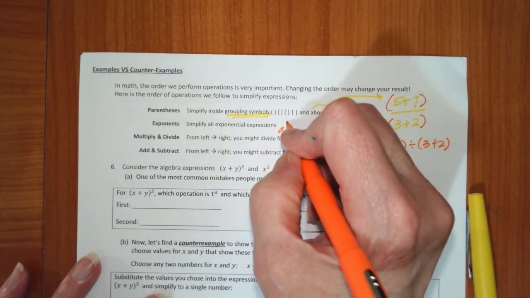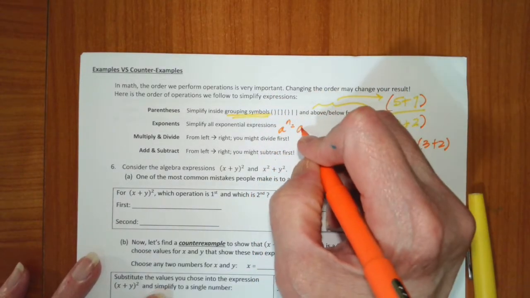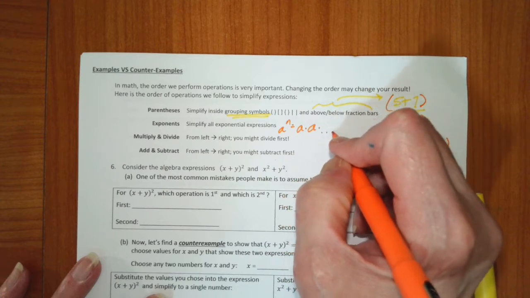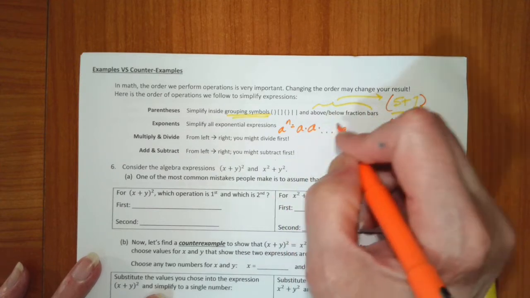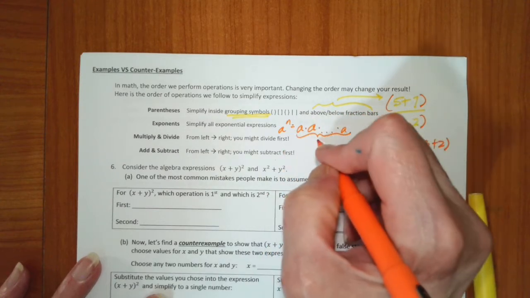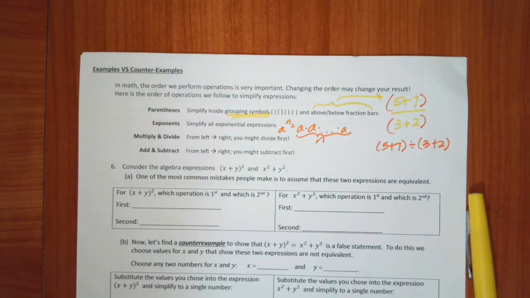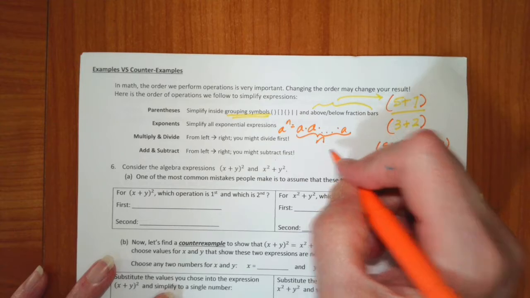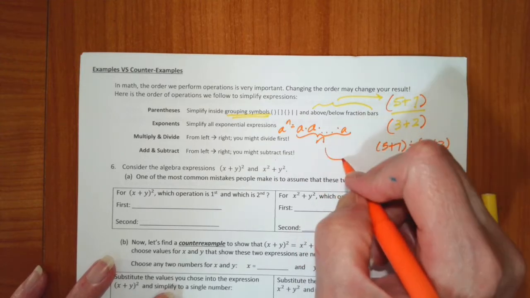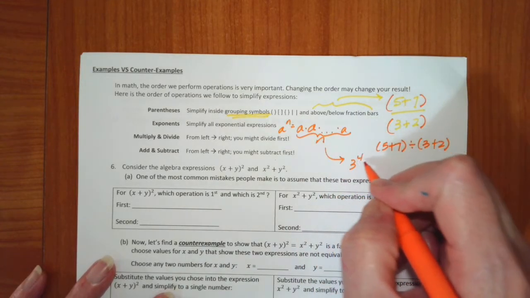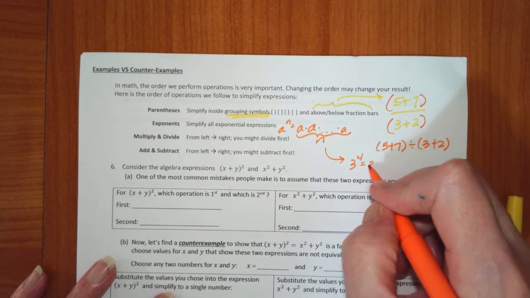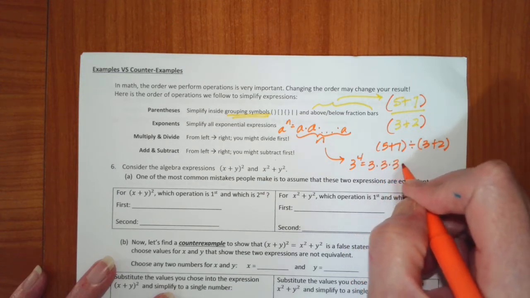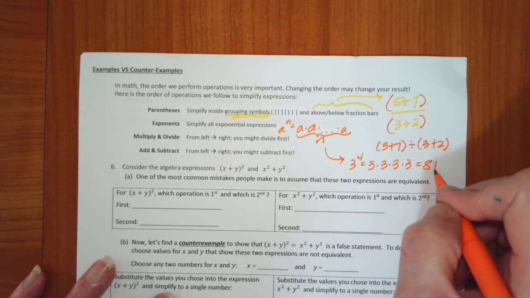If you have something to the nth power, that means a times itself n times. And so for an example of that, you might want to say like 3 to the 4th is 3 times 3 times 3 times 3, which is 81.